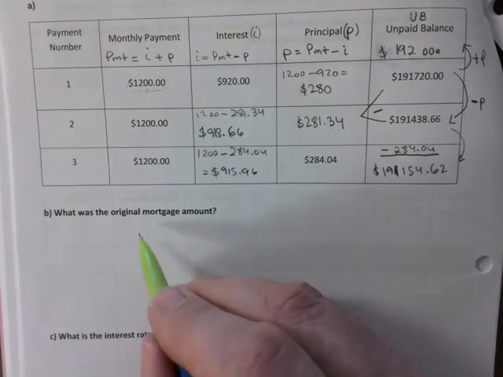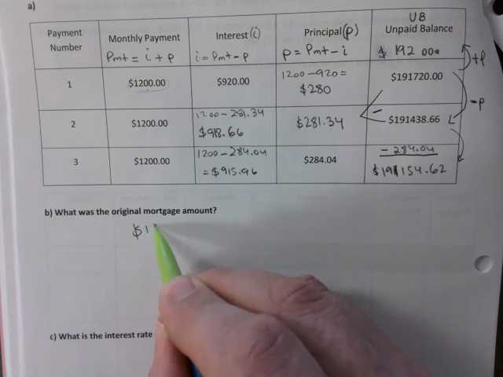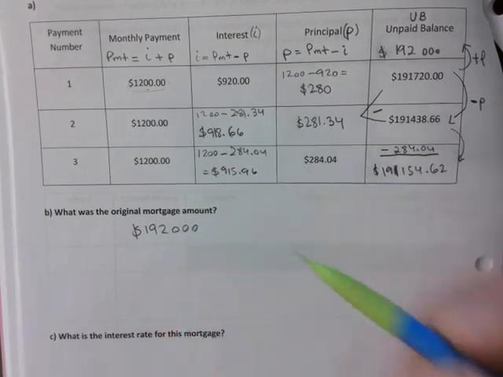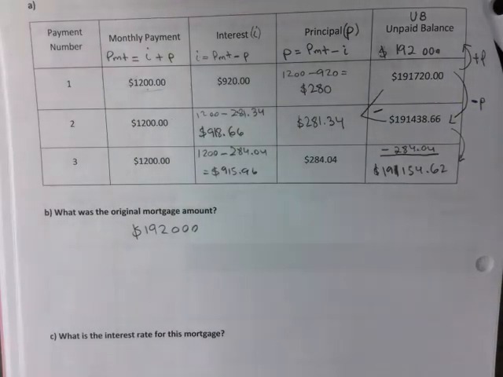What was the original mortgage amount? 192,000. Okay, that's the number up there.